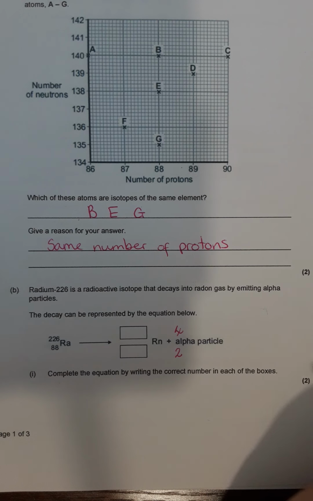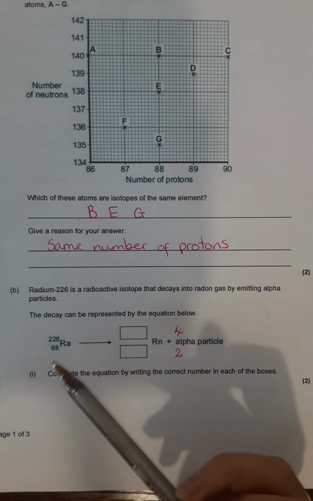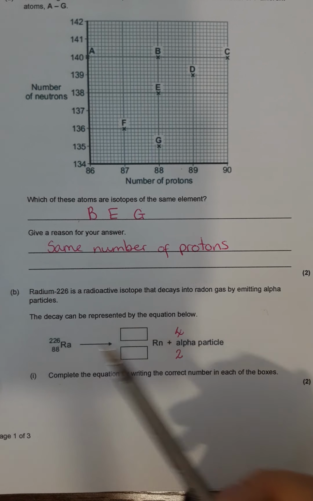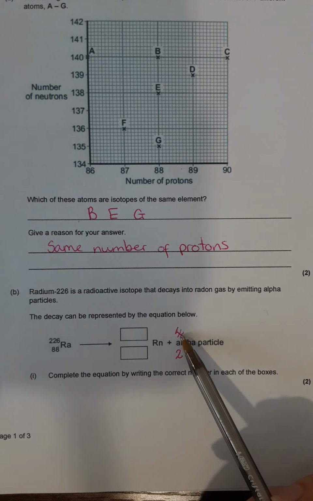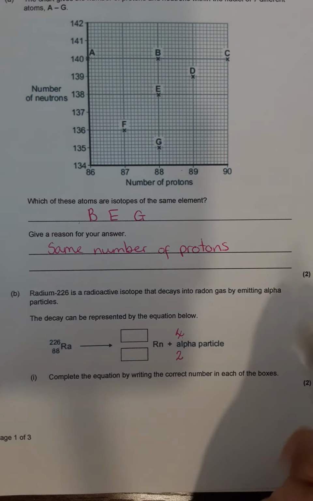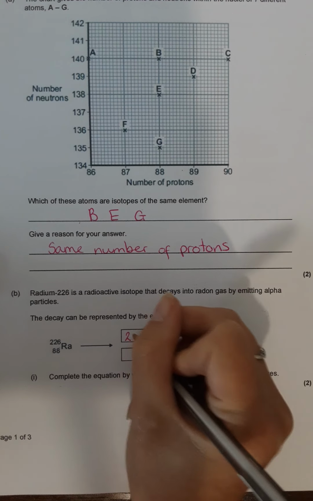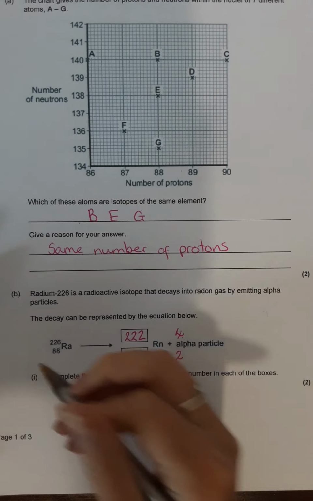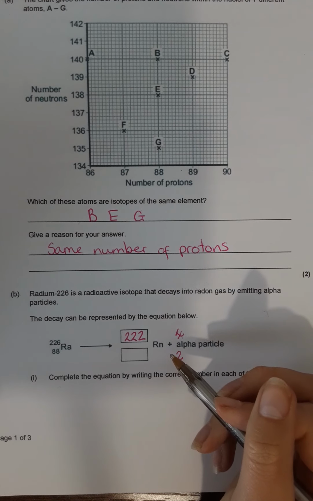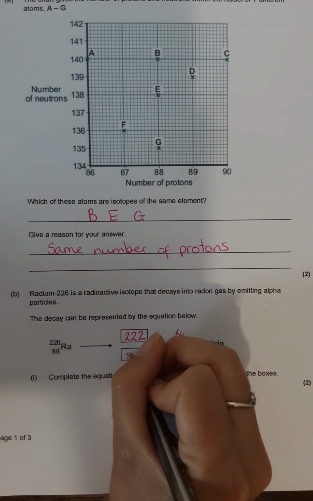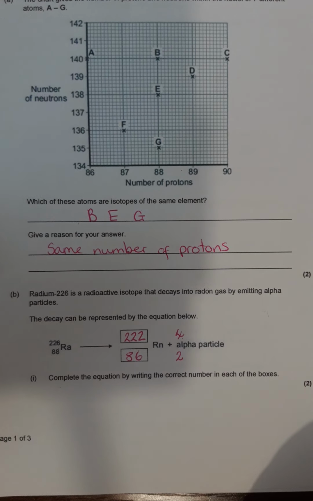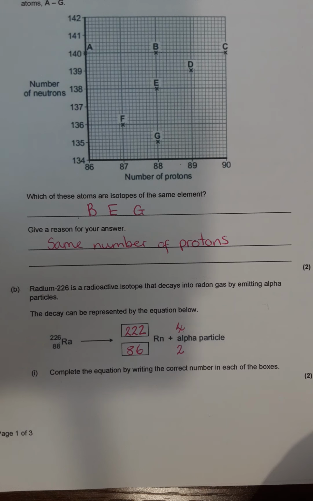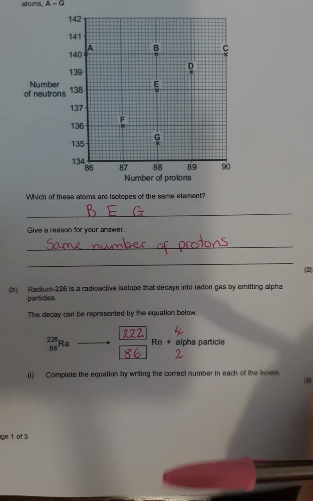So that allows me to balance each side of this equation now. I've got 226 on this side and I've got 4 here. So to make this side back up to 226, I need 222. Then I can do the same on the bottom. I've got 88 here and I've got 2 on this side, so I need an extra 86. Complete the equation by correcting the number in the boxes. We've just done that one.